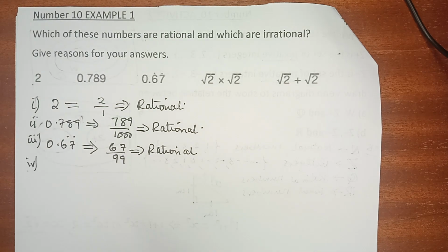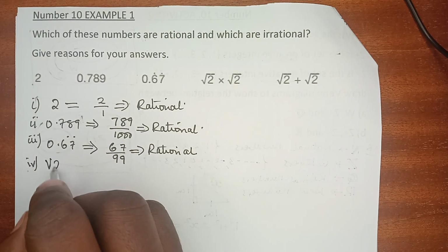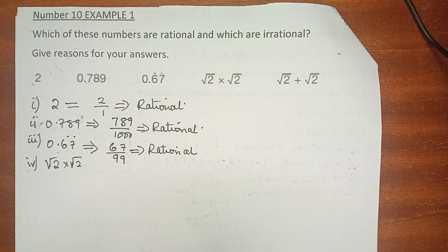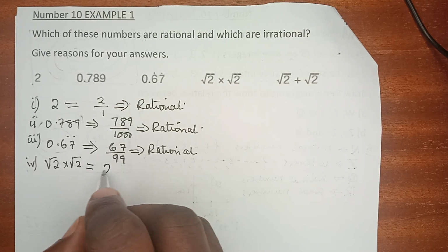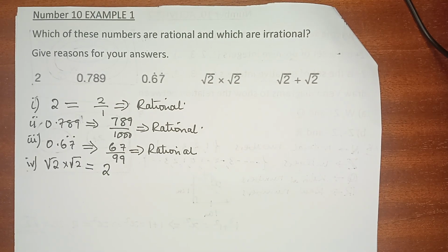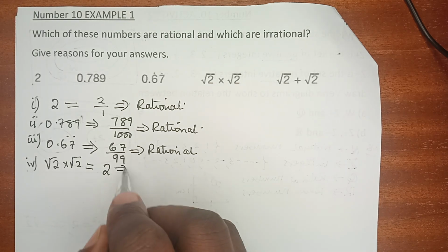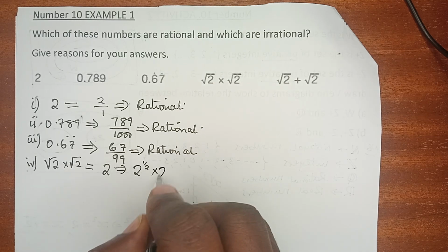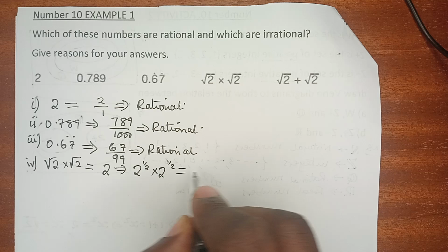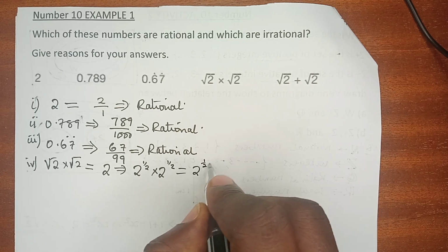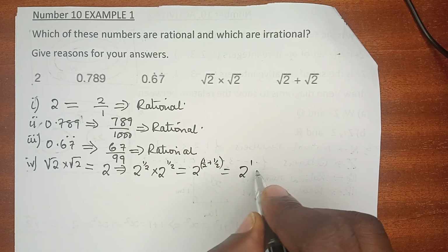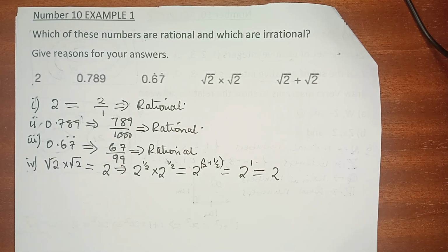Part 4, we have root 2 times root 2. The root of 2 times the root of 2 is actually equal to 2, because the square root of 2 times the square root of 2 is the same as writing 2 raised to power a half times 2 raised to power a half, which is 2 raised to power a half plus a half, which is 2 raised to power 1, which is 2. 2 is a whole number.